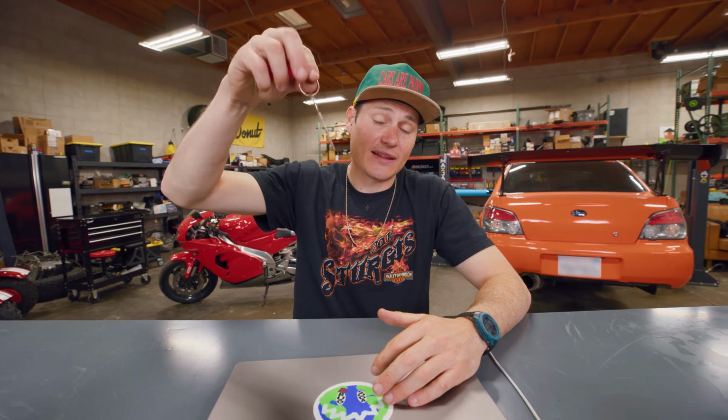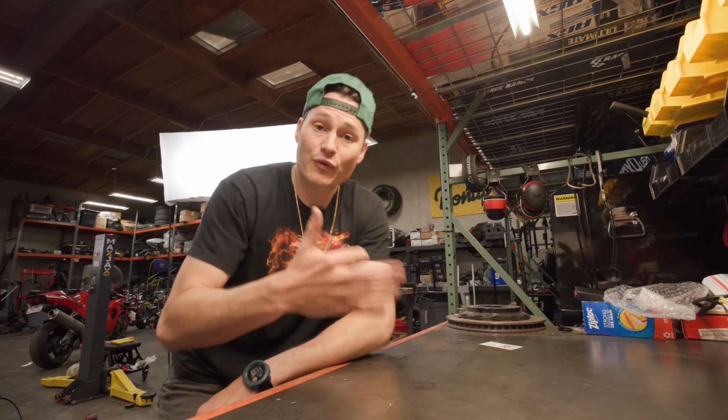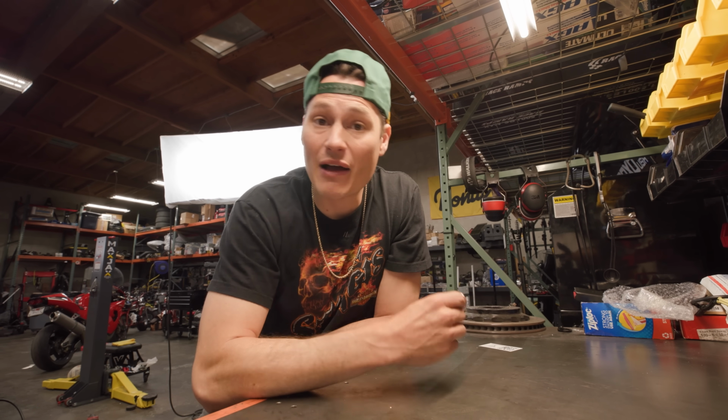But could it really be that dangerous? Well, I have the keys to the Money Pit Miata. I'm gonna take a picture of it right now and then see if I can duplicate this key and then steal the car. Now, if we're gonna steal this Miata, we first need to figure out how locks work.